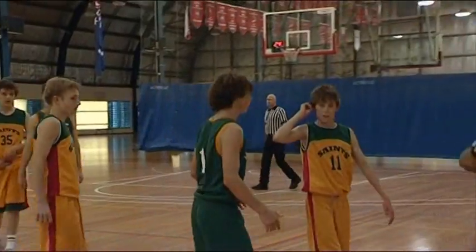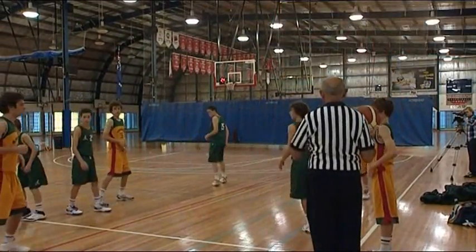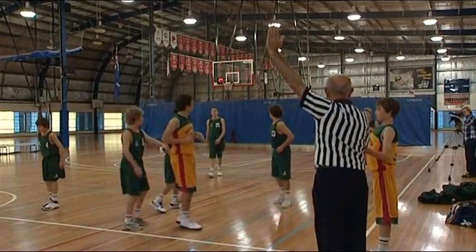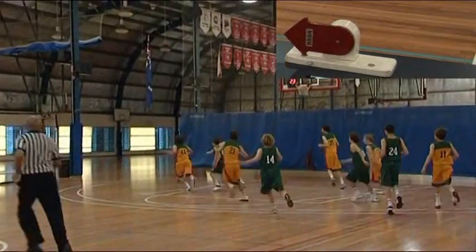The second, third and fourth quarters of basketball are not started with a jump ball and instead are started by a throw in. Which team gets to throw it in is determined by the possession arrow, and once the ball is in, the possession arrow is changed.